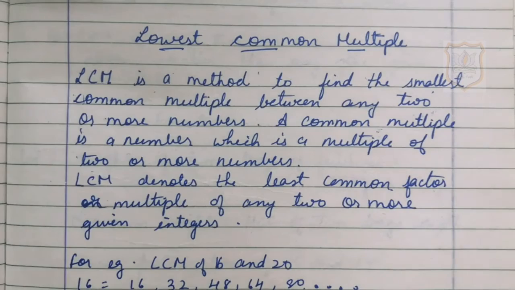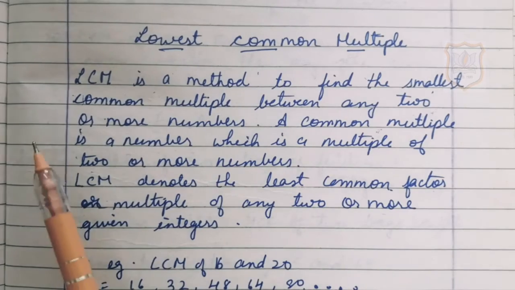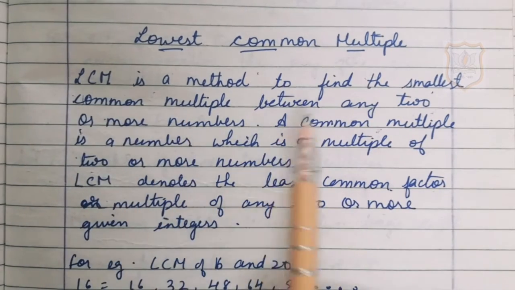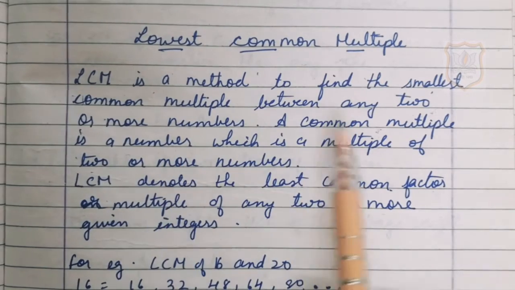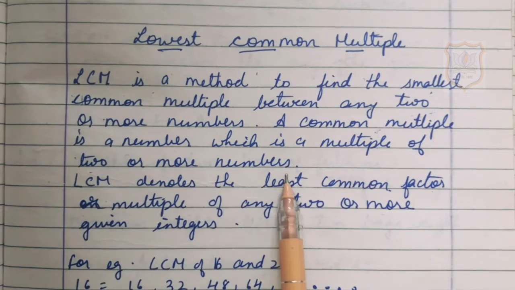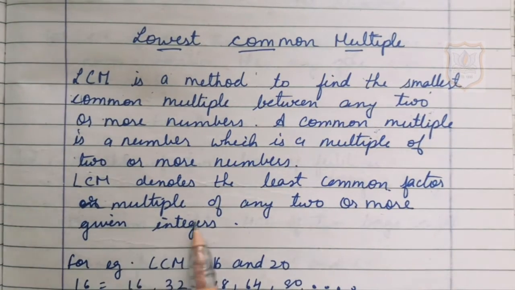Now students, our last topic in this chapter is lowest common multiple, or we can say least common multiple. LCM is a method to find the smallest common multiple between any two or more numbers. A common multiple is a number which is a multiple of two or more numbers. LCM denotes the least common factor or multiple of any two or more given integers.